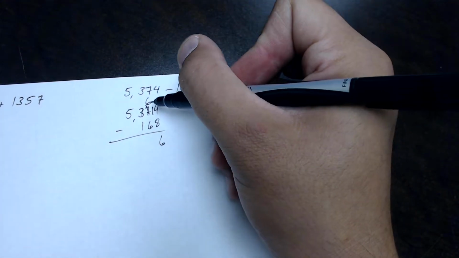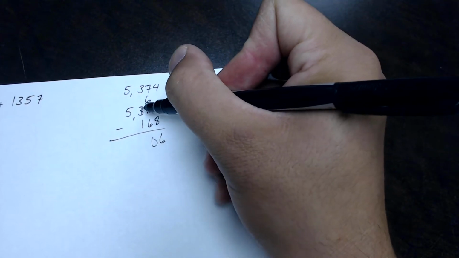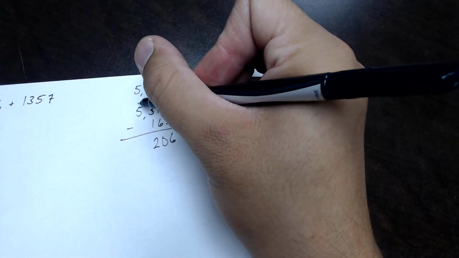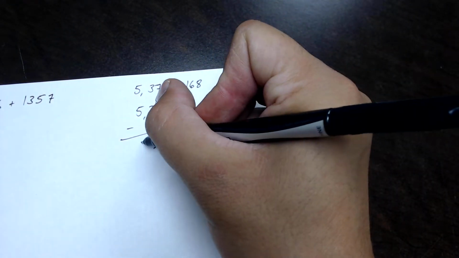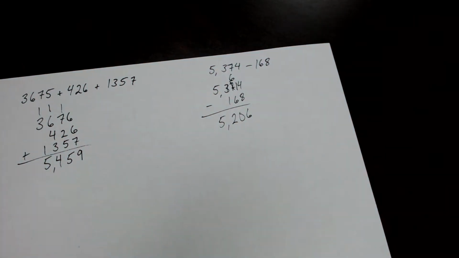And then here, 6 tens, or 60 minus 60, gives me 0. And then here, I've got 3 hundreds minus 1 hundred gives me 200. And then 5,000 minus nothing is 5,000. So my answer there is 5,206. So that's addition and subtraction using traditional algorithms.